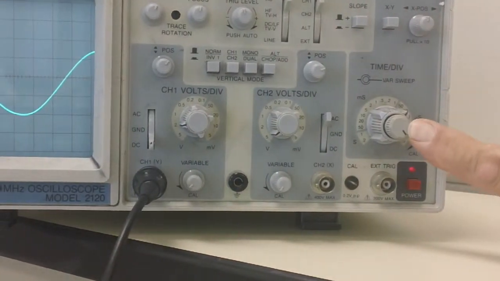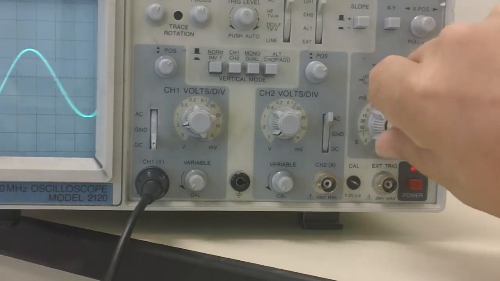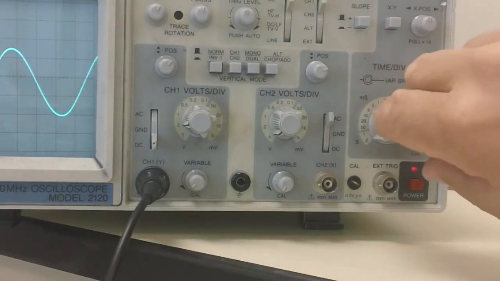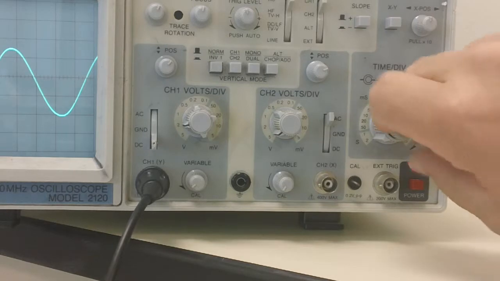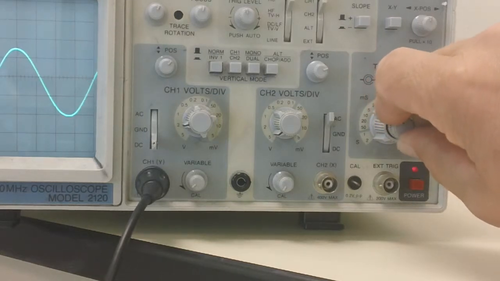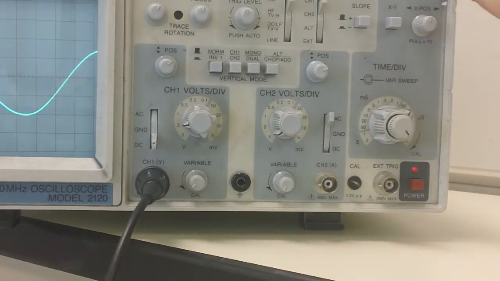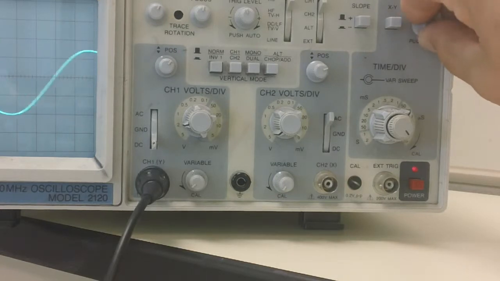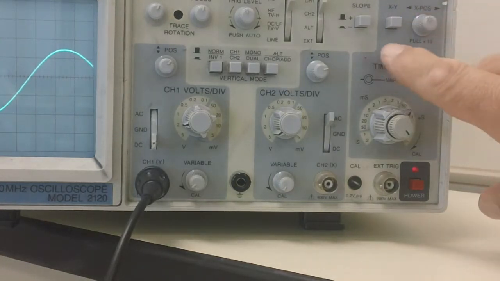Again, we have a calibrate mode, so we can take it out of calibrate and adjust it. If we want to look at a signal a little closer without worrying about an accurate measurement, we can do so. Again, the positioning moves the wave so we can read it better.